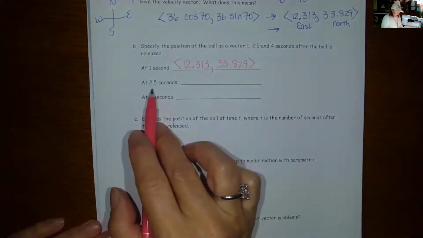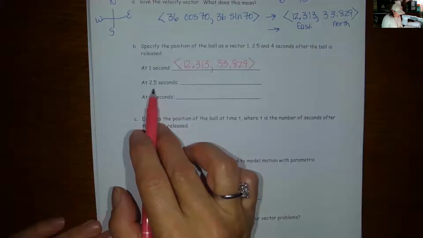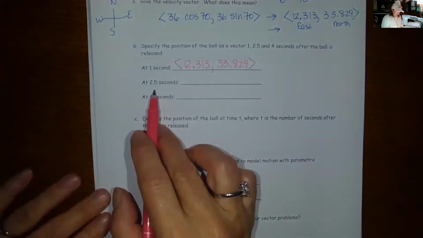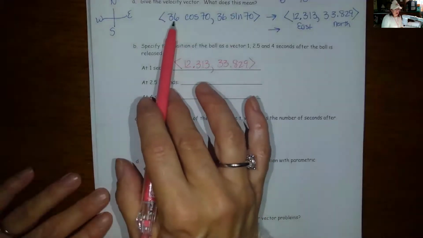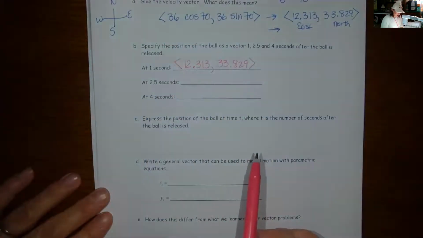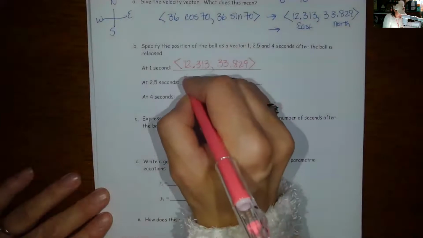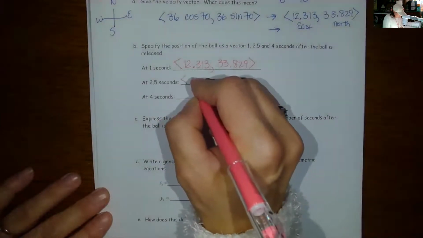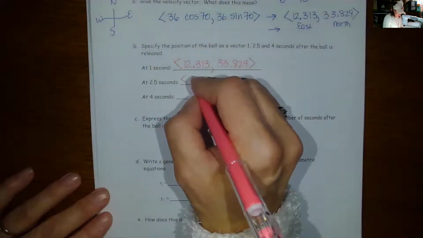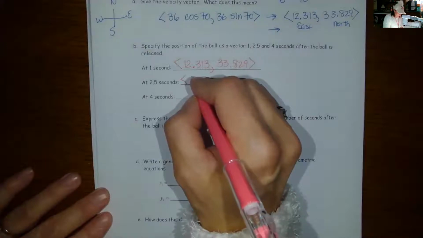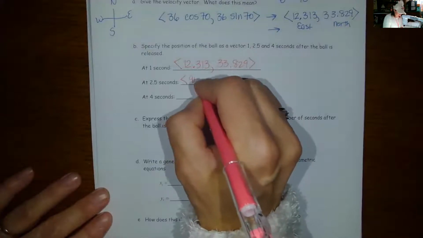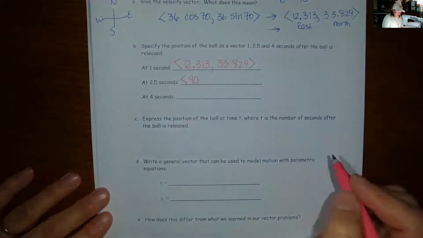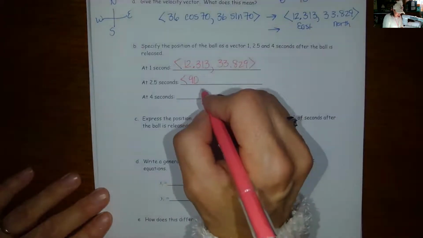At 2.5 seconds, what would I have to do? I have to multiply the 36 times what? 2.5. What's 36 times 2.5? 90. You know what? I don't even like this. Okay, I'm going to do it. That's why they want it.